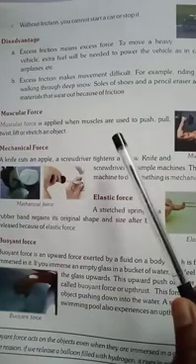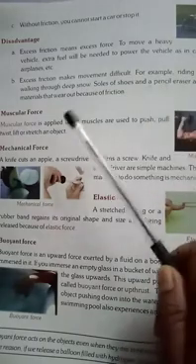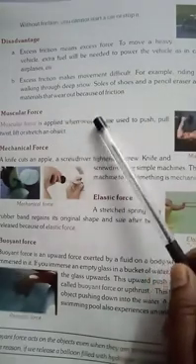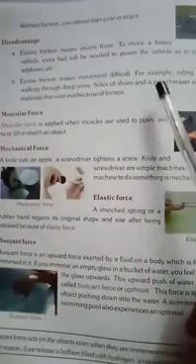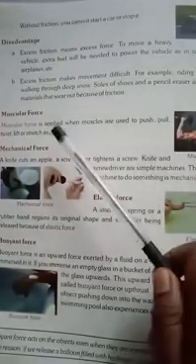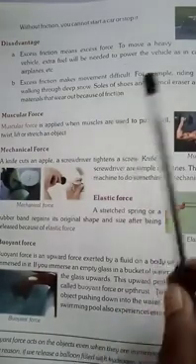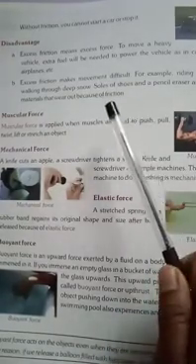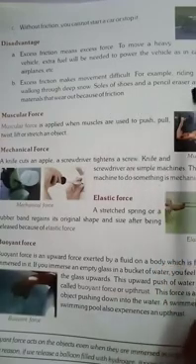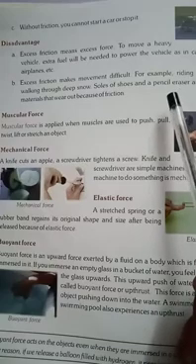The excess of friction makes movement difficult, for example riding a bicycle or walking through deep snow. The soles of shoes and a pencil eraser are examples of materials that wear out because of friction. So it will be a disadvantage for you. If the sole of the shoe is not proper, you will start to slip. It requires a rough surface. So this is the disadvantage of friction.